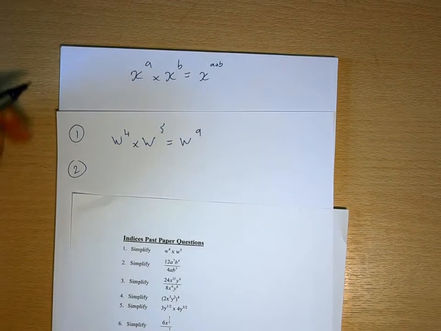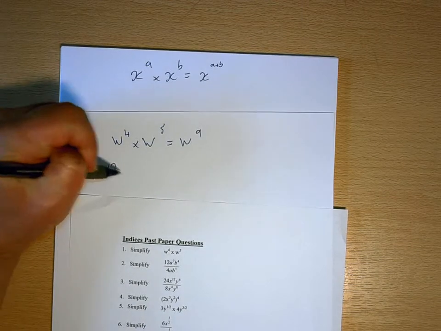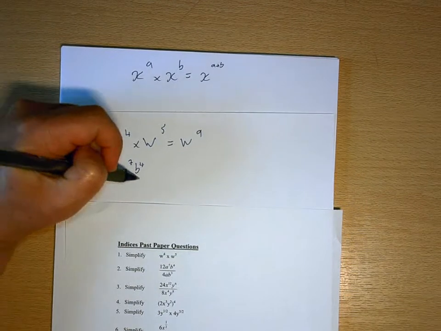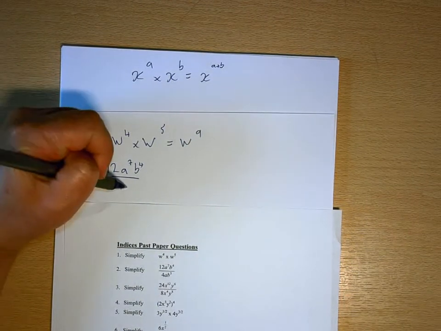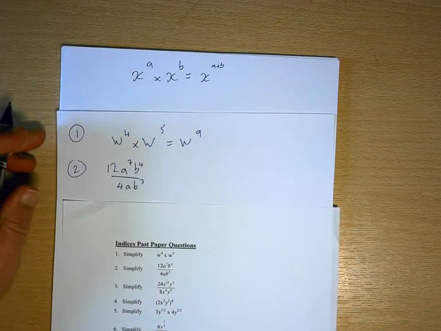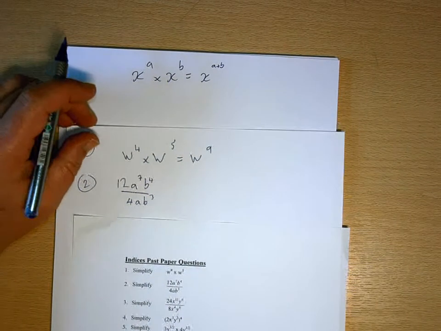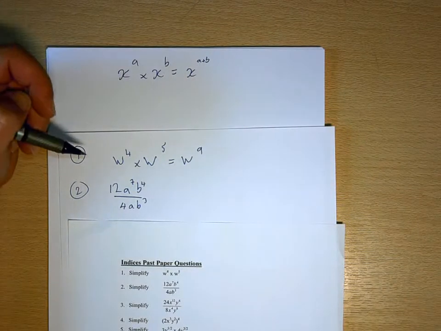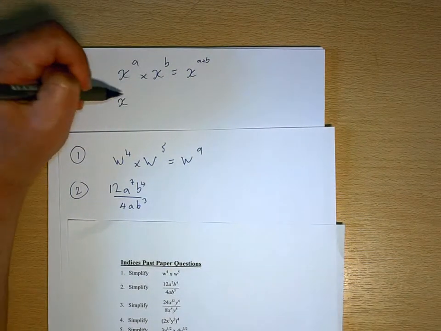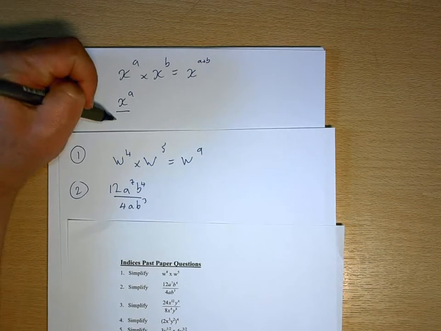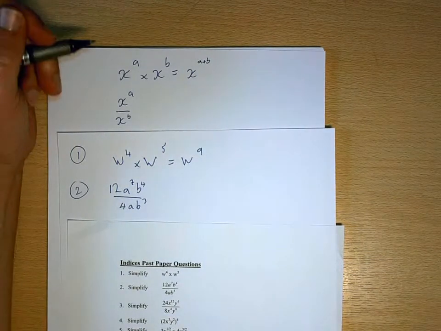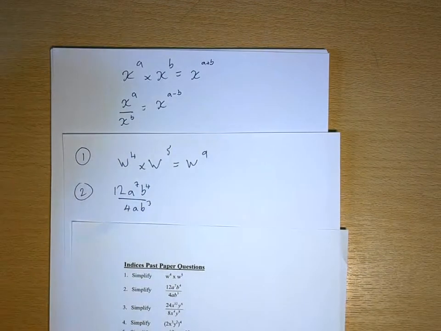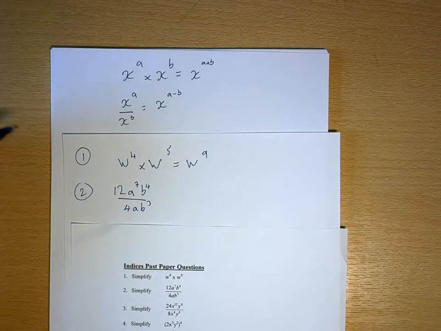here we've got some division going on, so we've got 12a to the 7 b to the 4 divided by 4ab cubed, and this leads to the second law that we need to use, which is if you're dividing bases that are the same. So if you've got x to the a over x to the b, then that's the same as subtracting the powers. So that's the same as doing x to the a take away b.